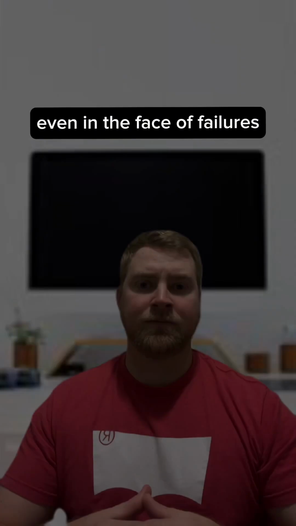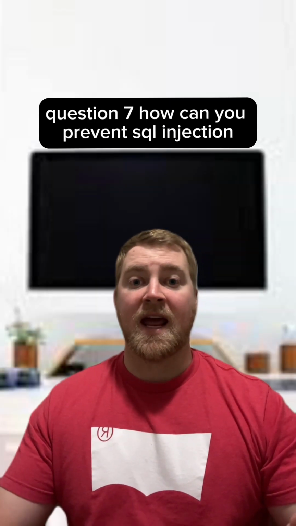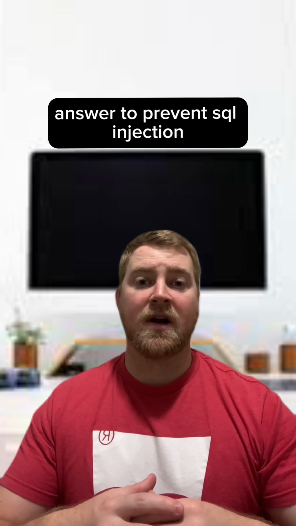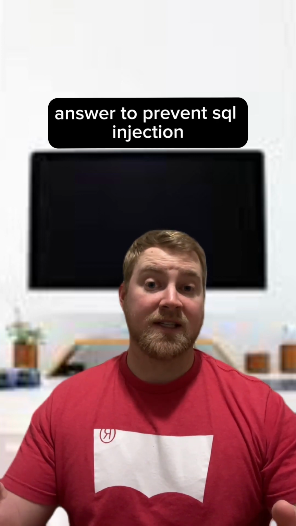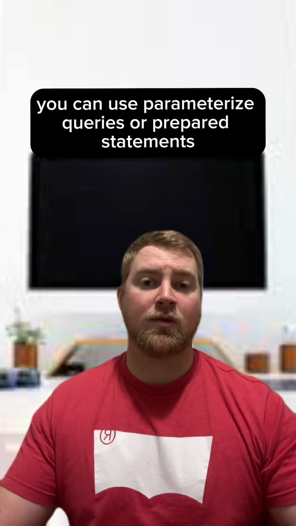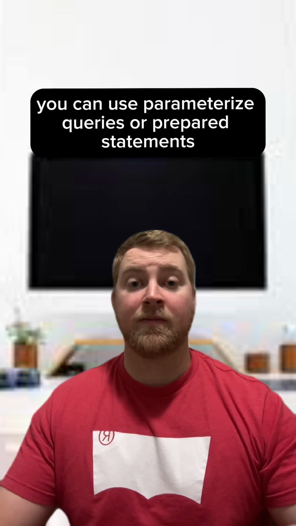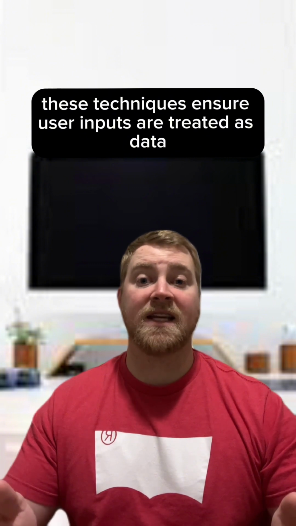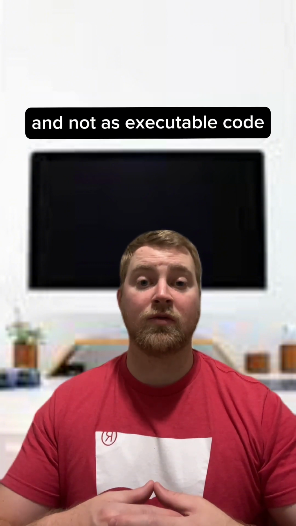Question 7. How can you prevent SQL injection in SQL Server? Answer. To prevent SQL injection, you can use parameterized queries or prepared statements. These techniques ensure user inputs are treated as data and not as executable code.